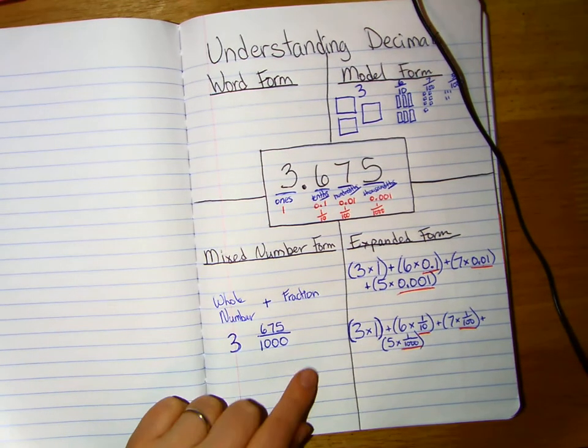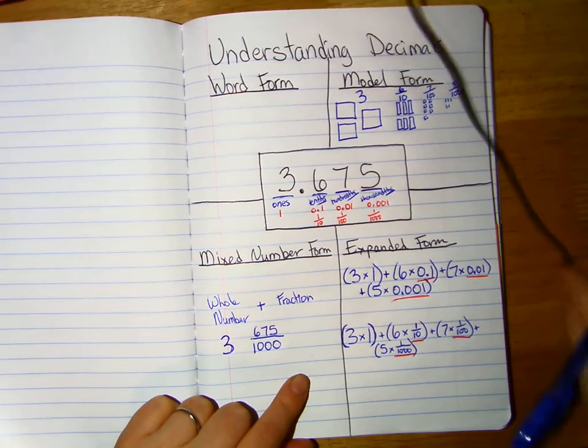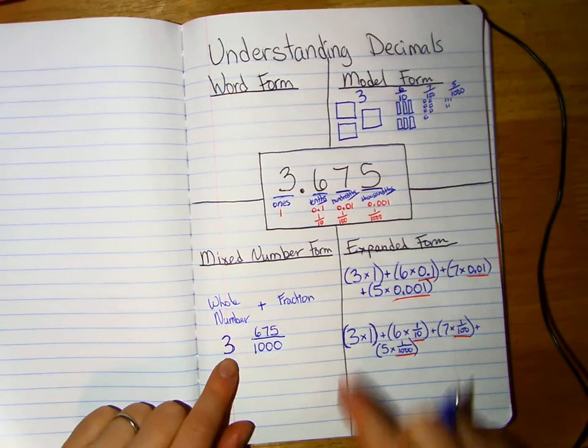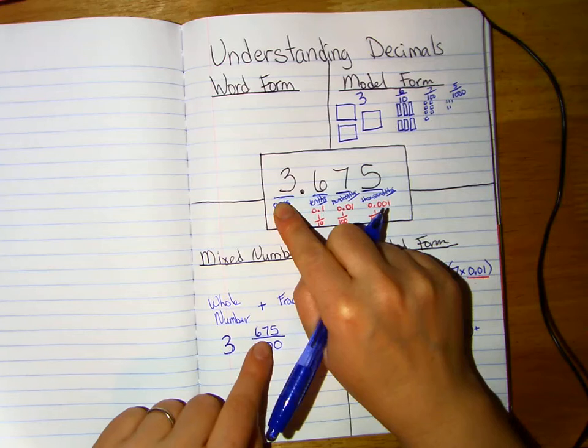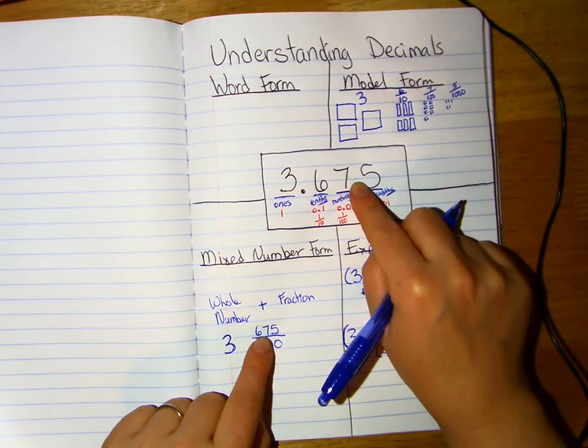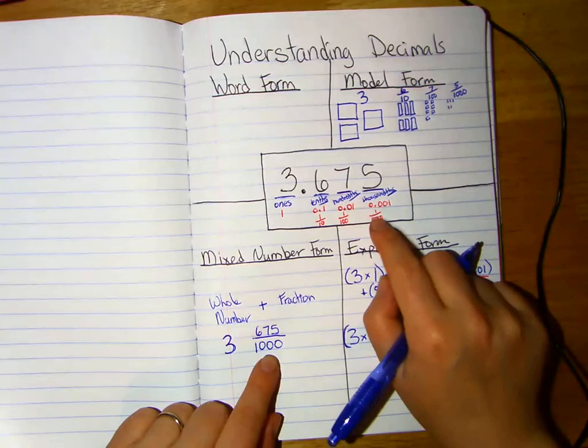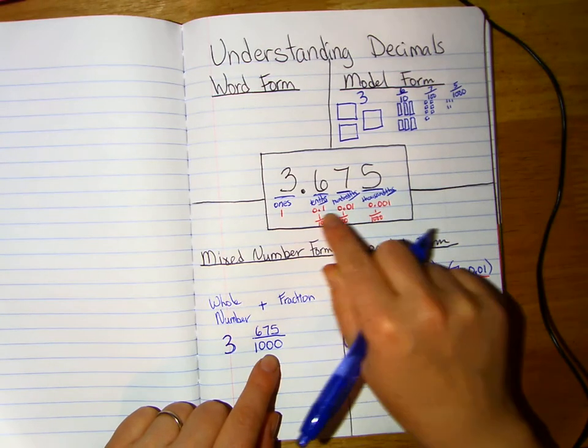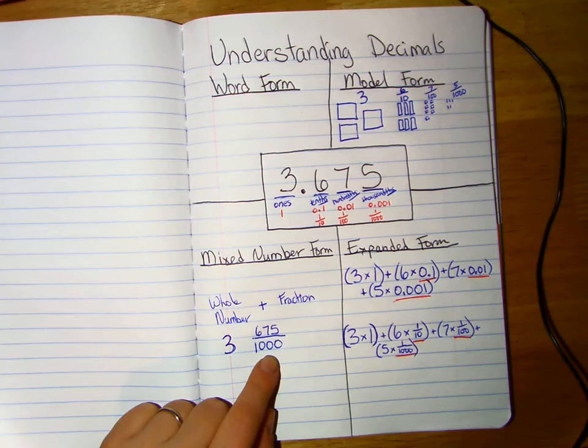So that's the strategy you're going to practice in group today. You're going to practice writing the whole number, and then you're going to practice writing all of the decimal numbers as your numerator, and your denominator is the smallest place, the furthest out place. This is your strategy.